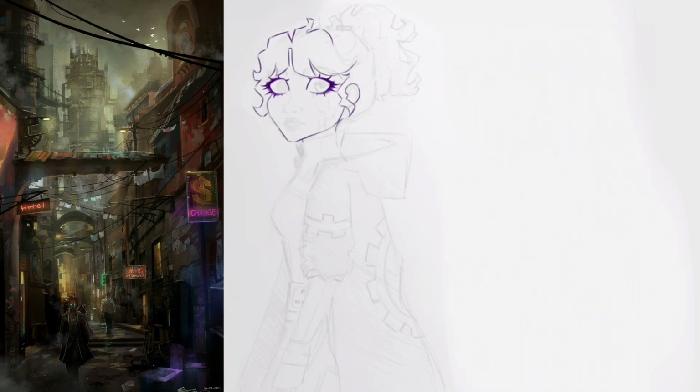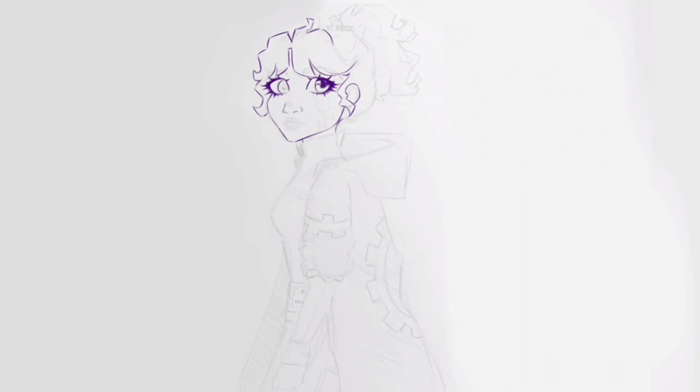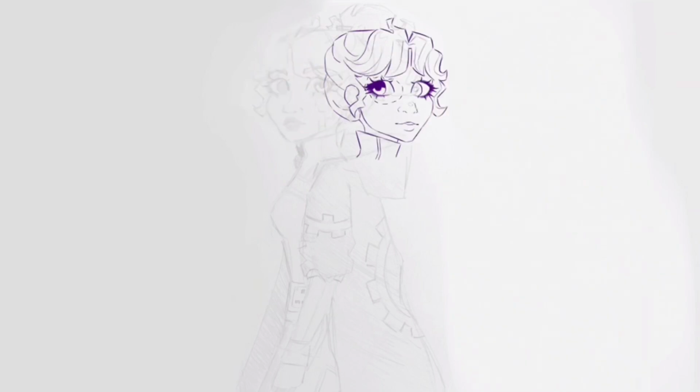Once I'd sketched out the pose and the face and all that in my sketchbook, I immediately knew two things. The first thing was she was going to have a cloak of some sort, because this place doesn't look like the safest place to be. Maybe that's just me, but I think she's gonna need something to hide her identity or something to stay, you know, out of the spotlight when she's walking around in the dark.